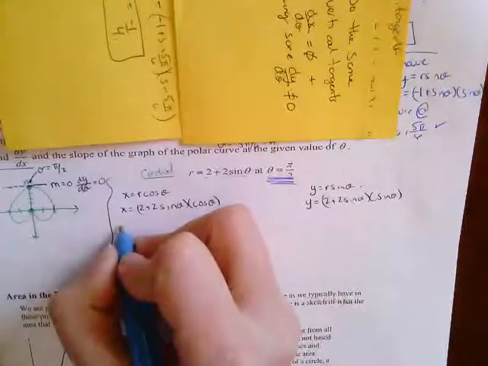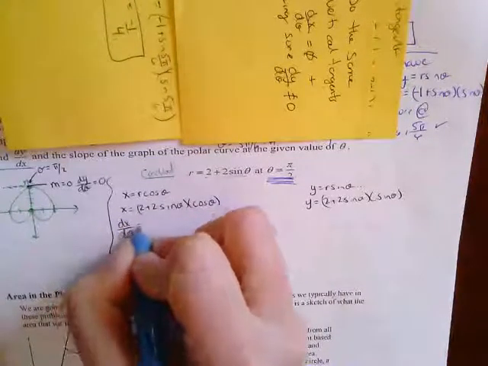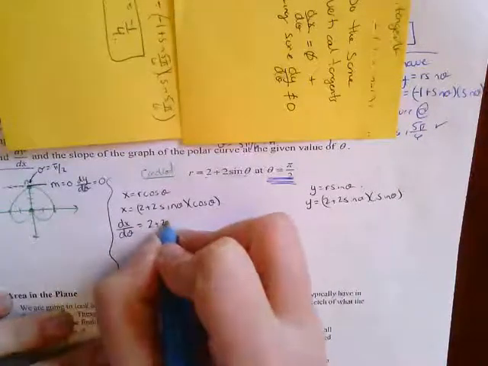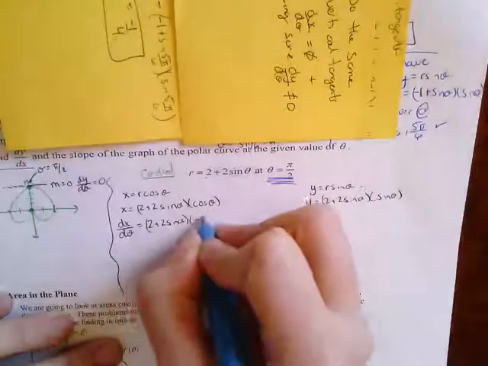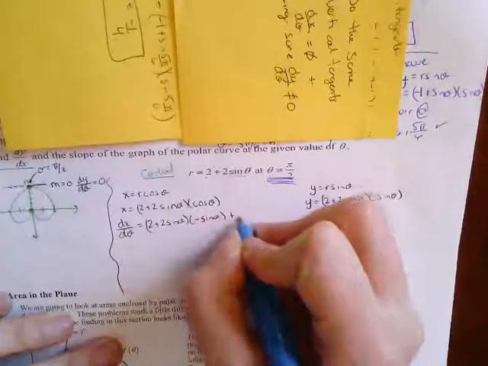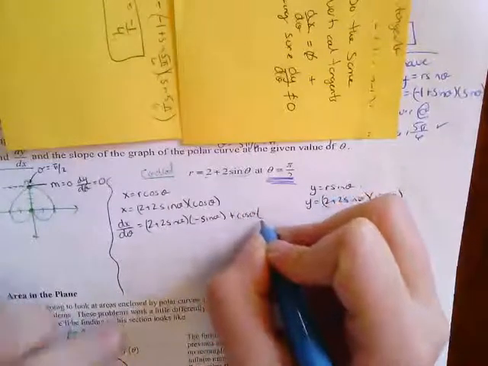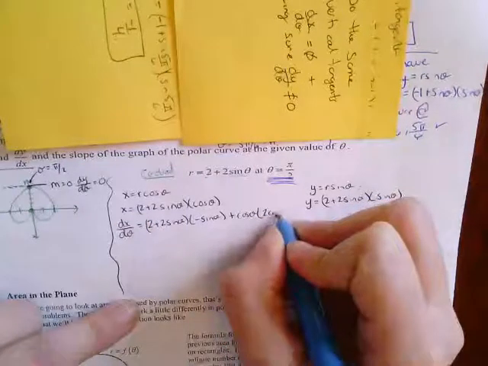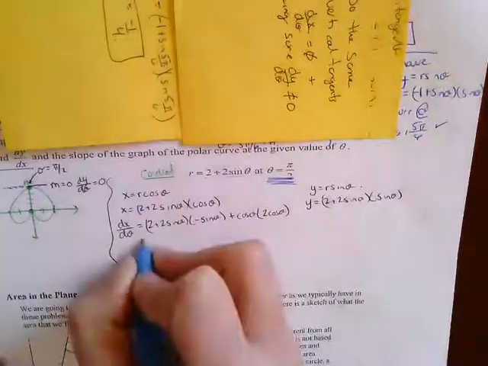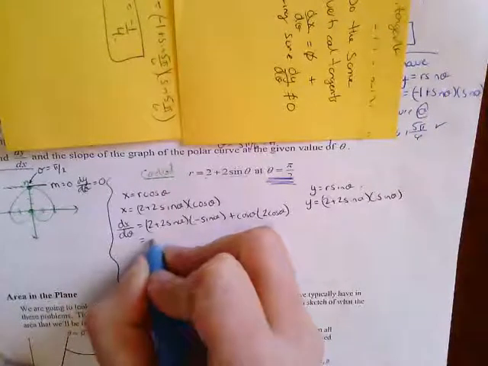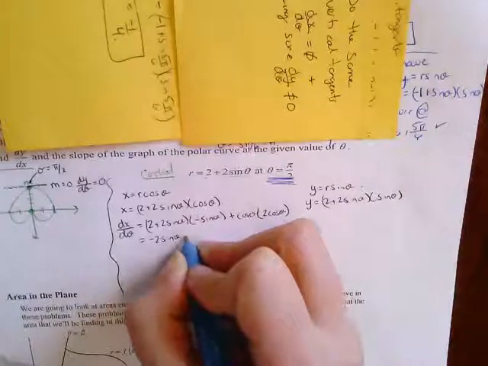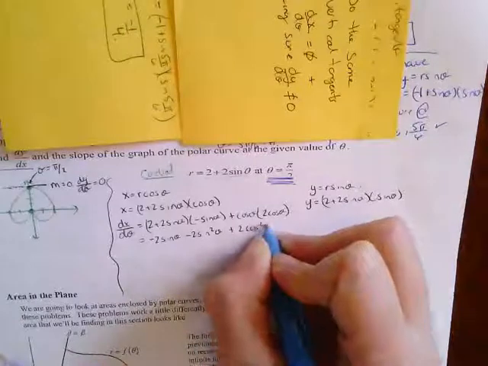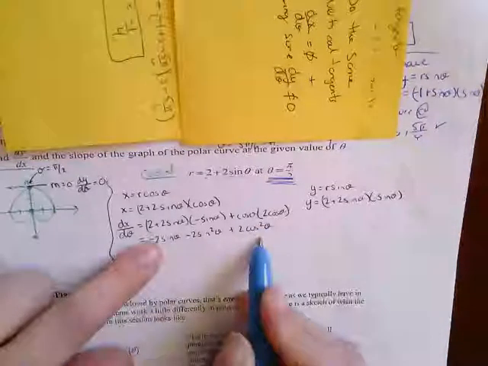So when you find the derivative, dx/d theta, you use the product rule. So 2 plus 2 sine of theta, the first guy, times the derivative of the second guy, plus the second guy times the derivative of the first guy, which is going to be 2 cosine theta. Clean this up. So we get negative 2 sine theta minus 2 sine squared theta plus 2 cosine squared theta. No factors in common, so I'm just going to leave it like this.